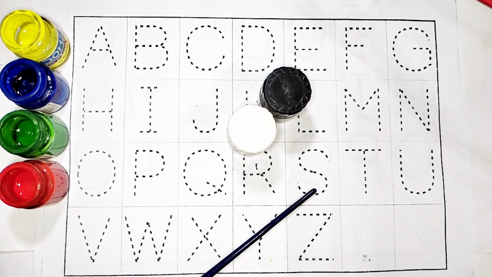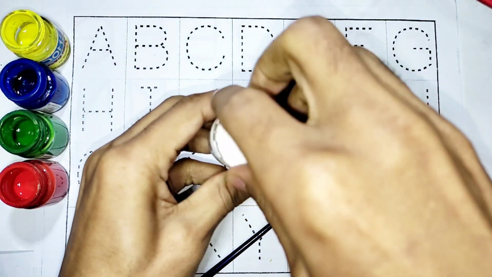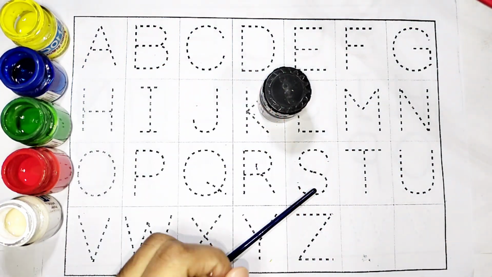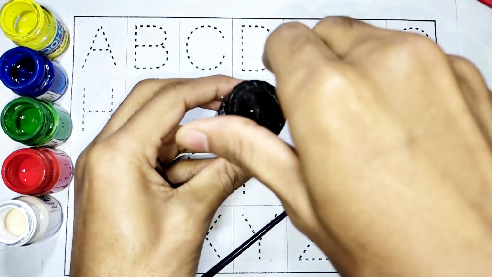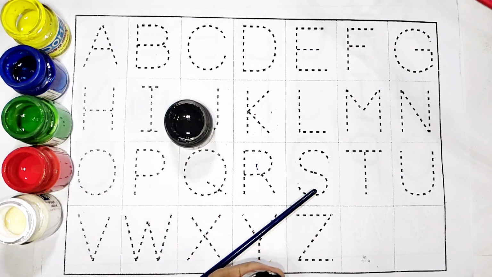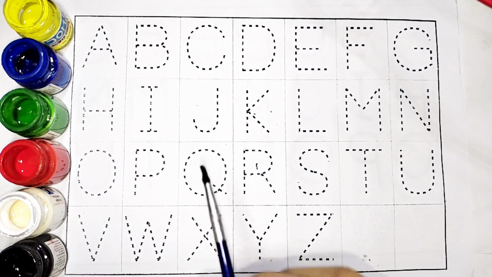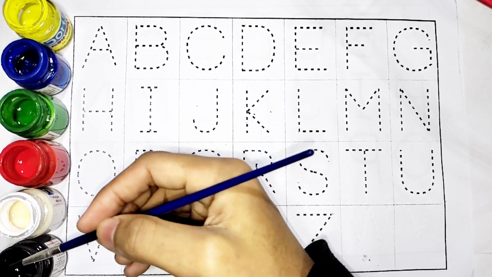Kids, the next one is white color. The color of white. And the last one is black color. Now we are opening the color of black. Kids, now we are using the color of black, and first we draw the alphabet of A.